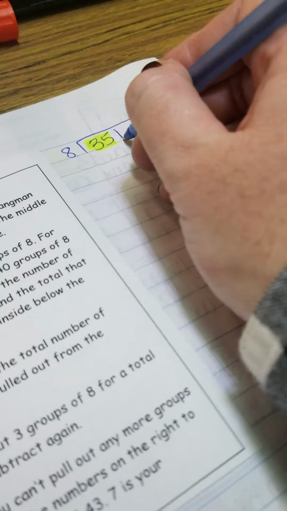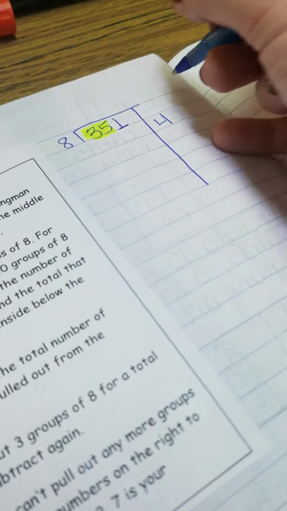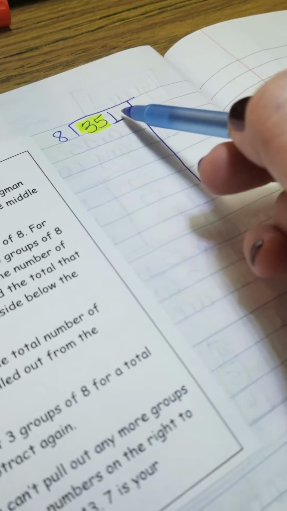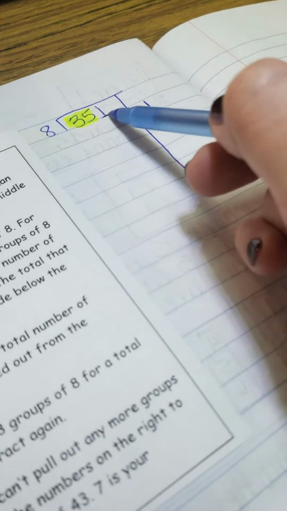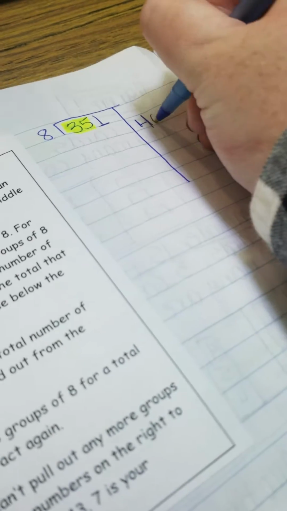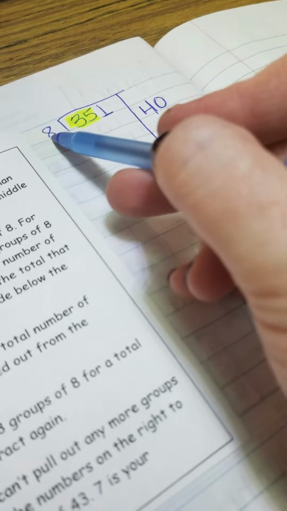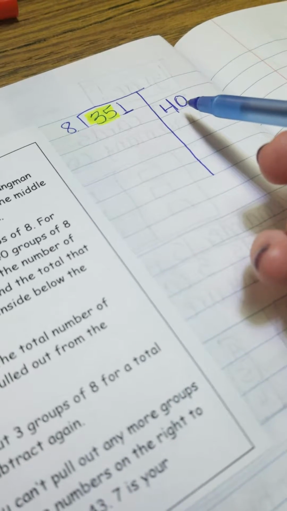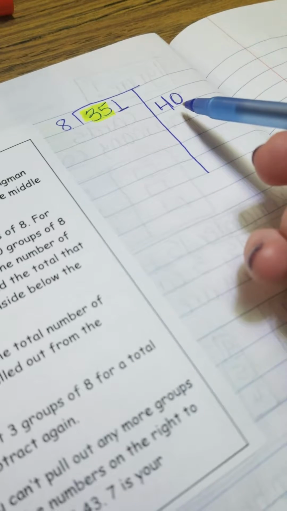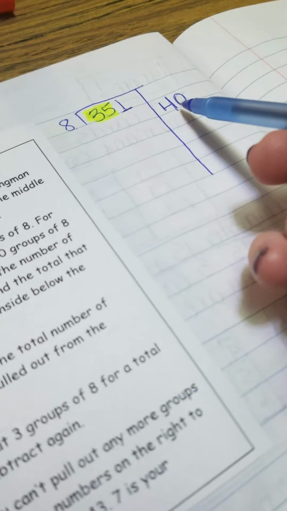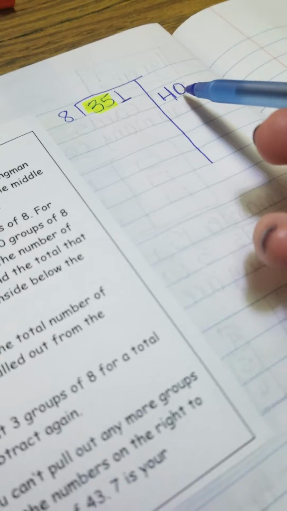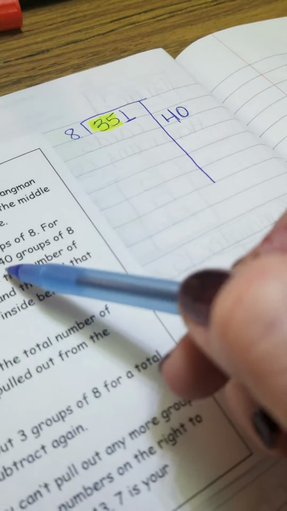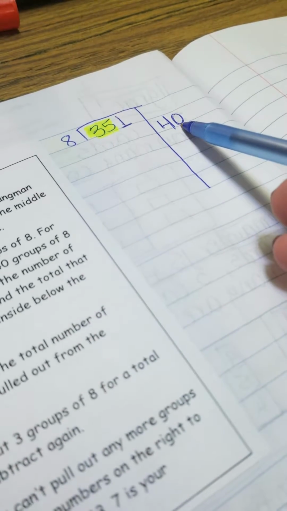Now, because we have this extra digit right here, what you're really thinking is how many times will 8 go into 351? However many underlined digits you have, that's how many zeros you have to have. So we know that 8 will go into 351 at least 40 times. Next, pull out groups of 8. For example, you can pull out 40 groups of 8.